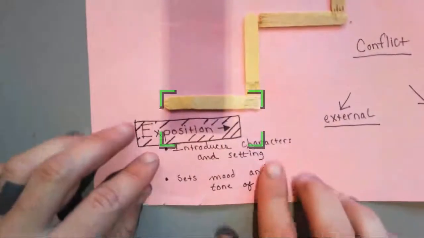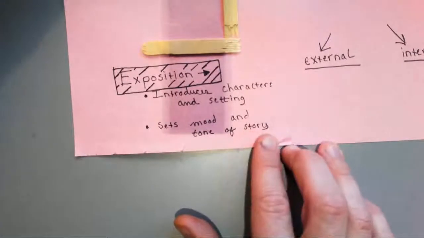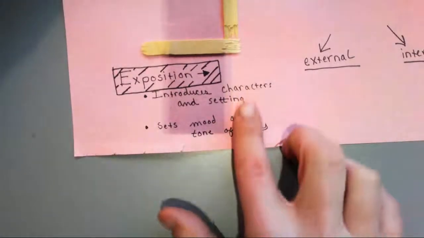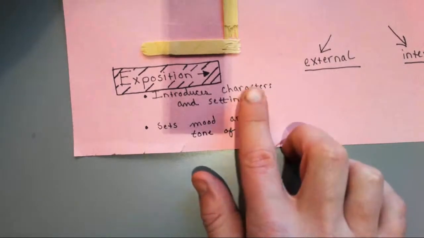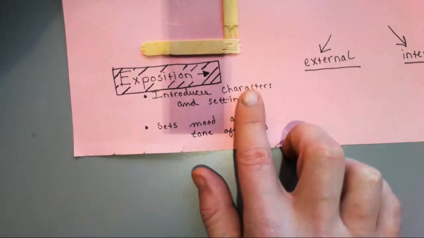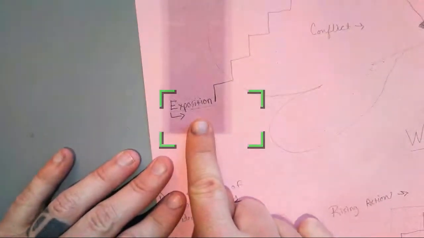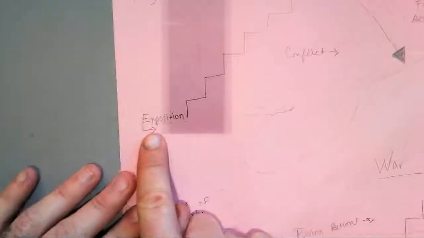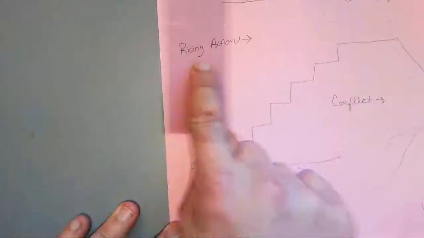Remember, exposition introduces the characters and sets the mood and tone of the story. So you will need to be telling me these two things: who are the characters, what is the setting, and what is the mood of Amigo Brothers in the exposition. So that's the beginning of the story. Then the story continues, and as the story continues, we have the rising action.